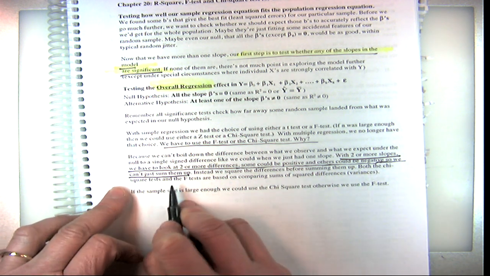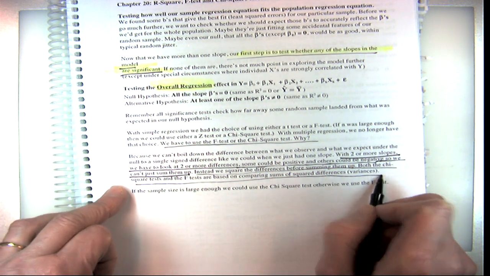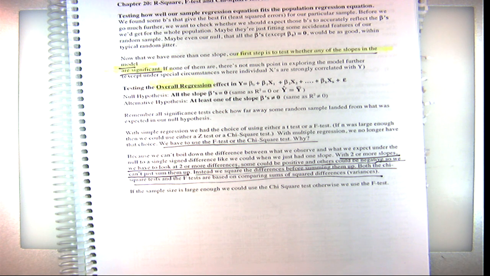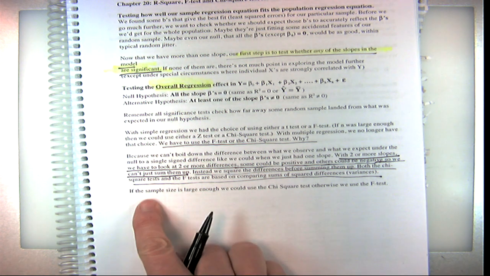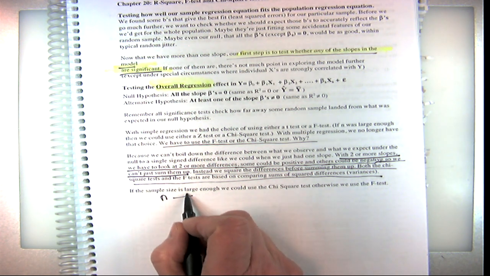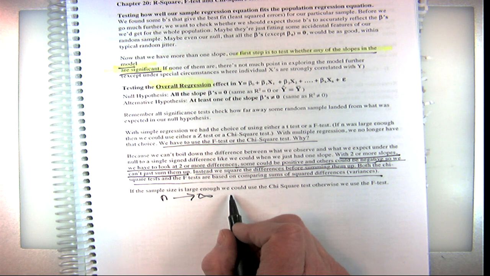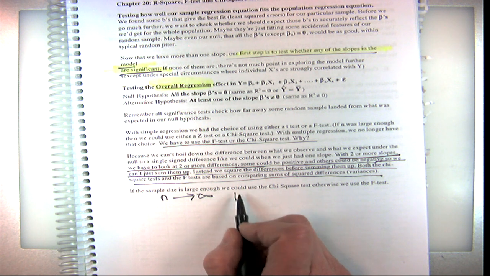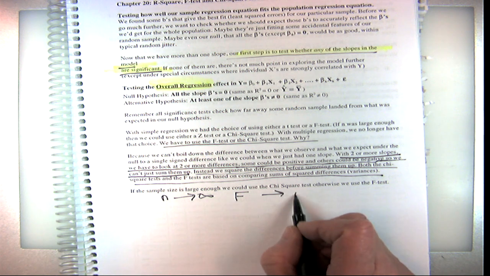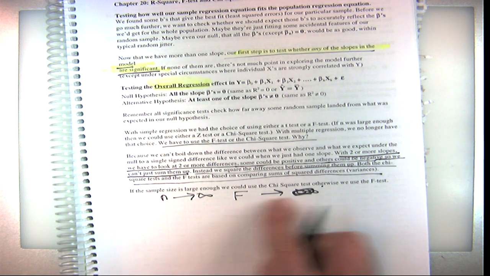So both the chi-square and the F-tests are based on comparing the sum of square differences. They're looking at variances, the ratio of variances. And as usual, if the sample size gets large enough, as n goes to infinity, what do you think the F gets closer and closer to?